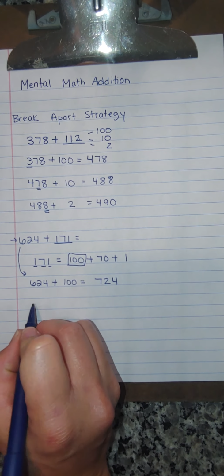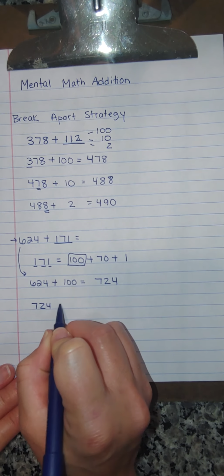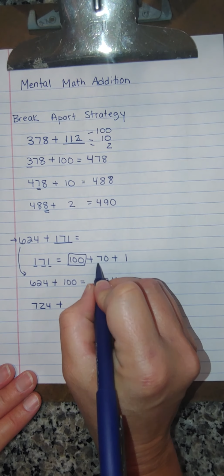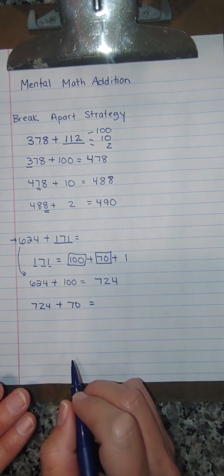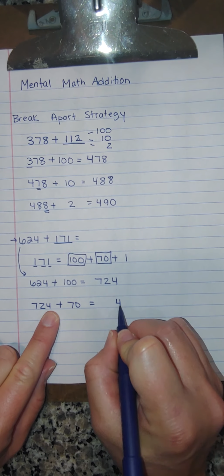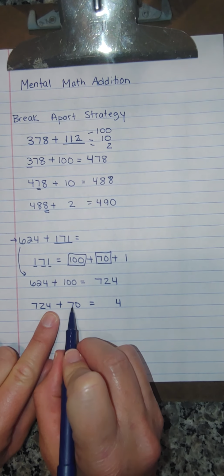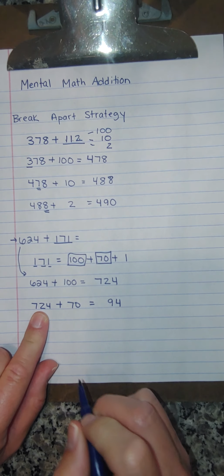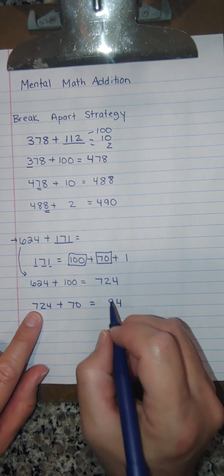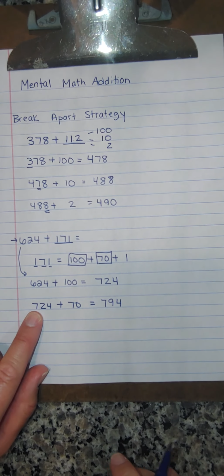Then I'm going to carry down my 724, and now I'm going to add my tens place, which is 70. So that means my ones are going to stay a 4, and I'm going to add 70 plus 20, or 7 plus 2, which is 9 tens or 90. And I'm going to bring my hundreds still over. I didn't touch them.